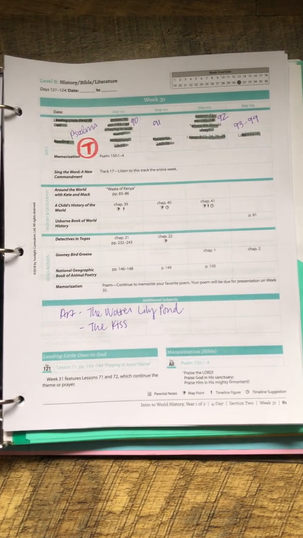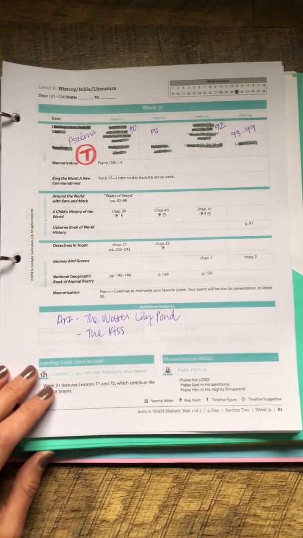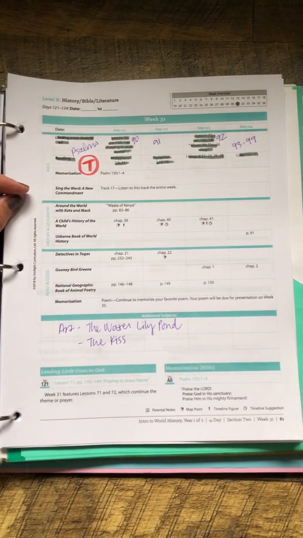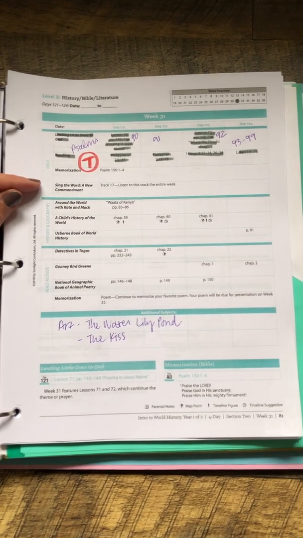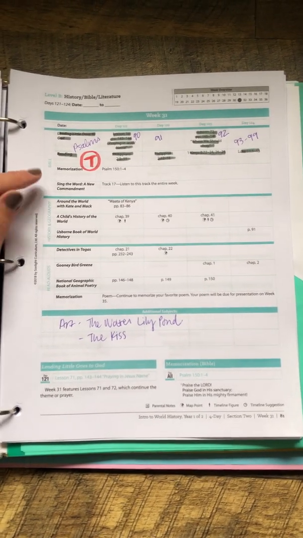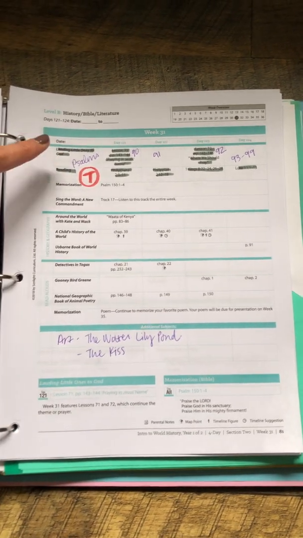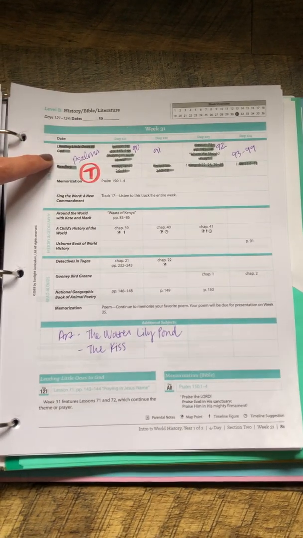So history, Bible, literature is on this page. And we made some adjustments to the books, so I kind of just altered the schedule a little bit for ourselves, but this is what it would look like. You would have your Bible section here where it's going to have the book that you're reading currently for your Bible curriculum.